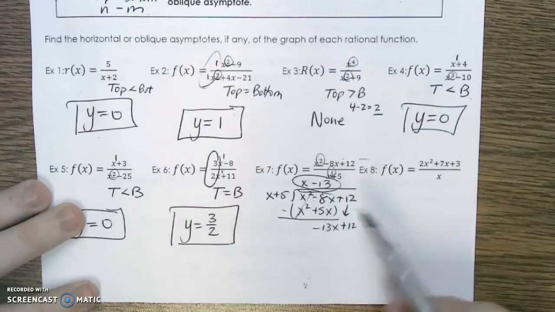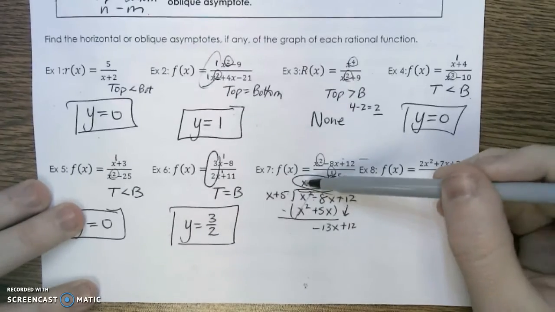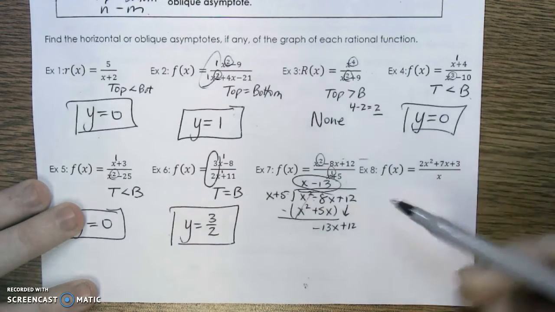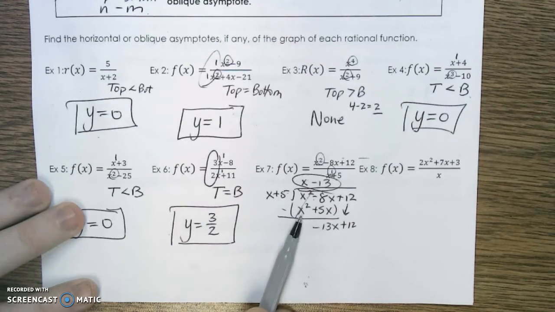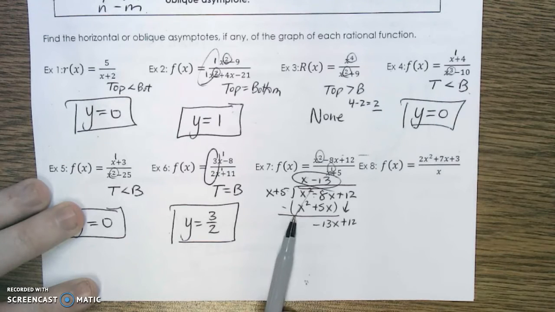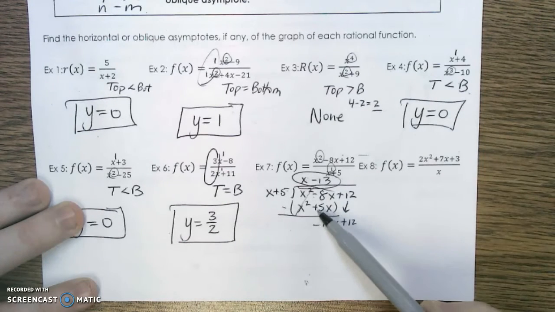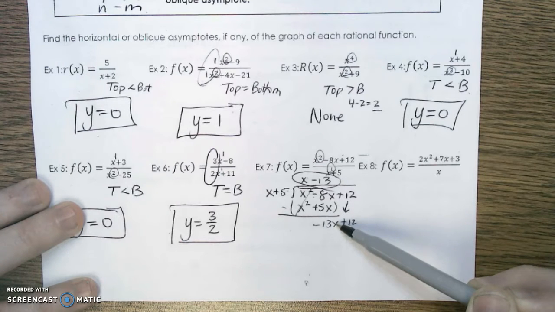All right, so we took x squared and we divided by x and we got x. And then we take x and multiply it by everything on the outside. And so we're going to have x squared and then 5x. And then I put parentheses around it and I subtract. The x squareds cancel. And then I have negative 8x minus 5x, which makes negative 13x.